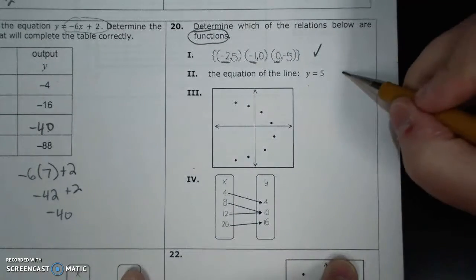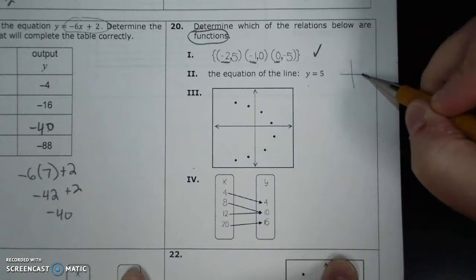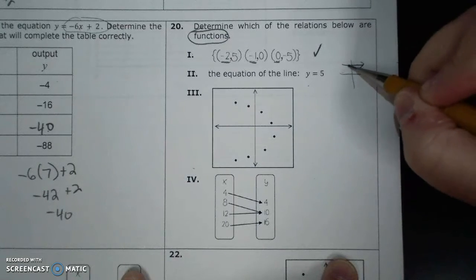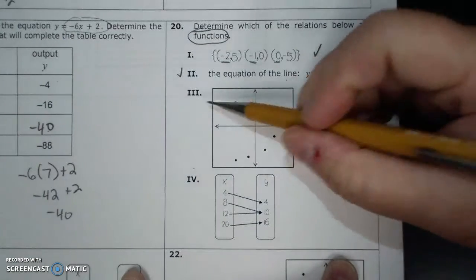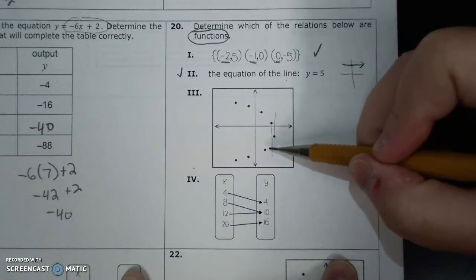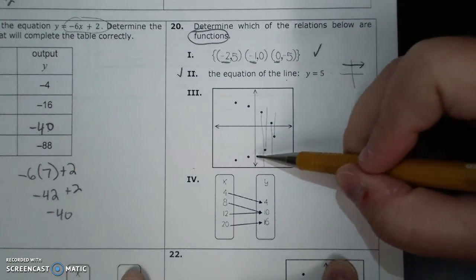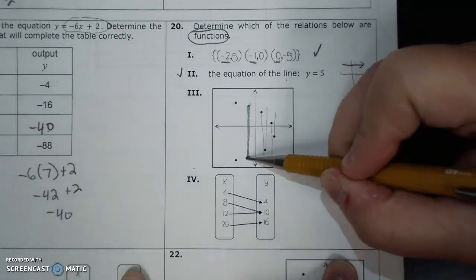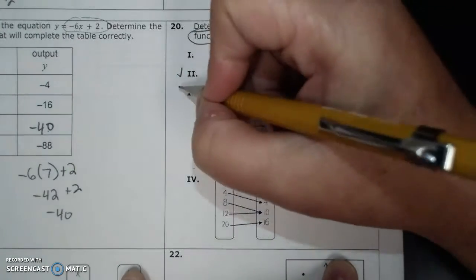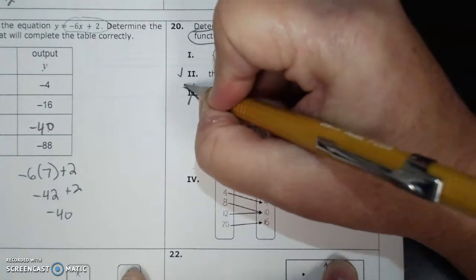The equation of the line y equals 5, well, I know that that is a horizontal line at 5, and I know that that's a function. On here, I'm going to check whether there is somebody on top of each other. And I notice right here, there are 2 on top of each other. It fails the vertical line test, so that is not a function.